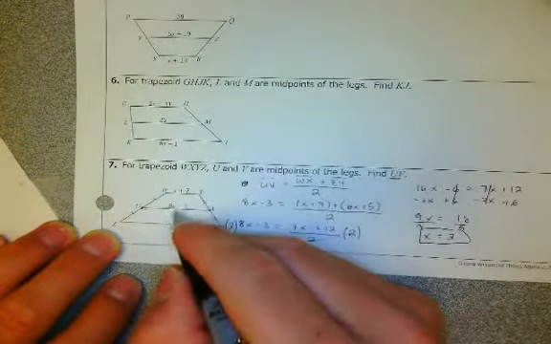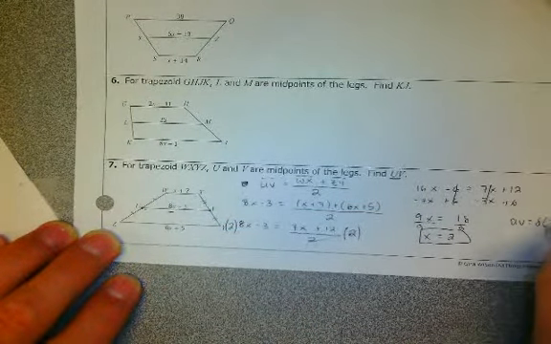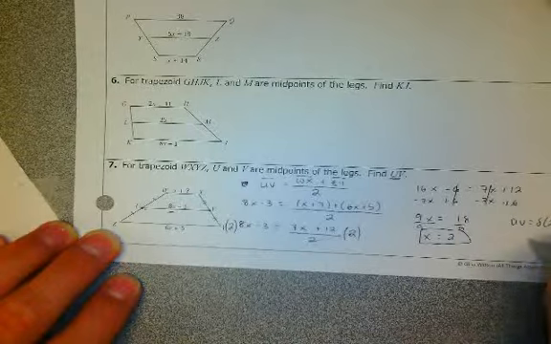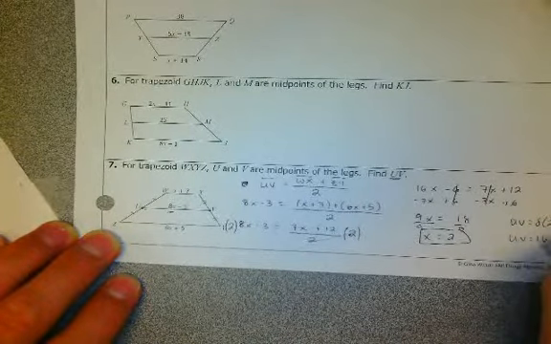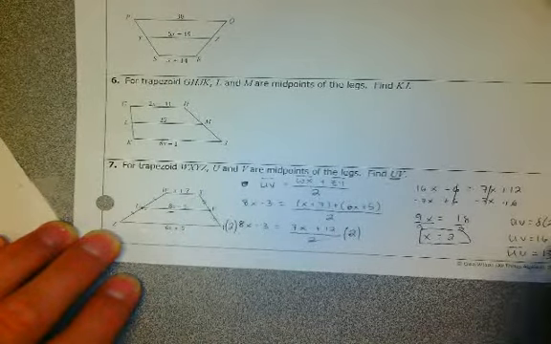Now I've got to plug this in for UV. So UV equals 8 times 2 minus 3, which is 16 minus 3. So UV is equal to 13.